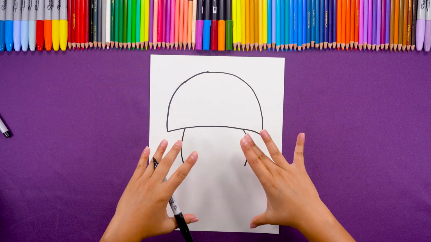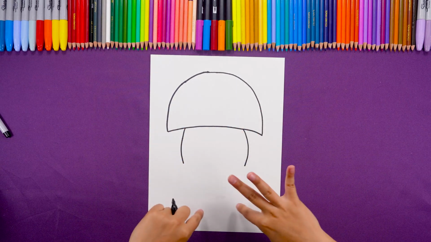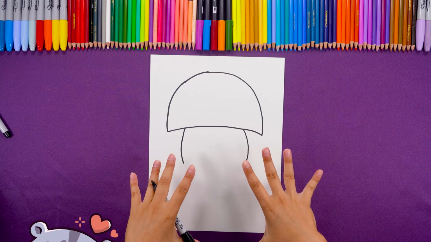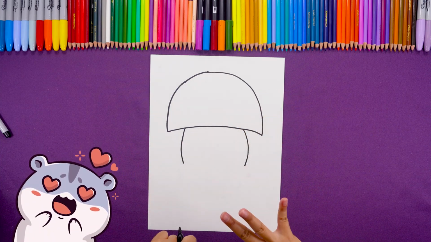Eyes and pretty much where his nose is gonna go. Then we could draw where his cheeks are and his mouth, and he's gonna have a big beautiful smile, so we're gonna draw a big curve.